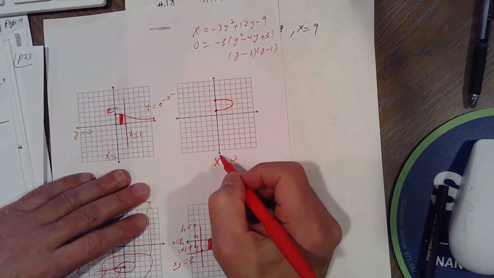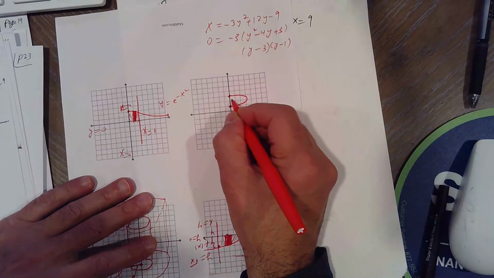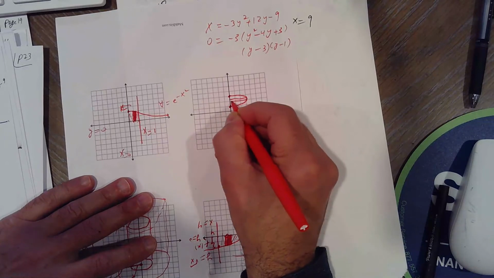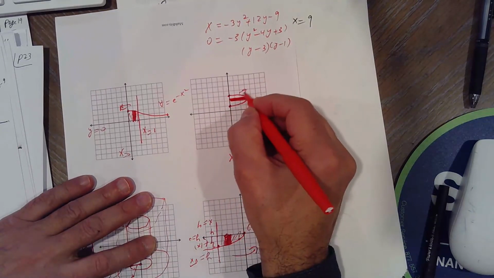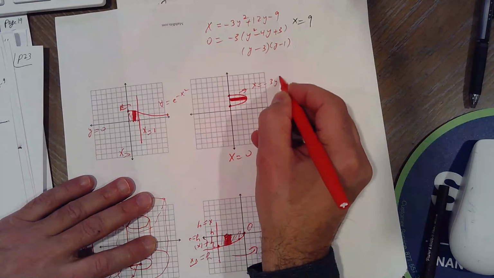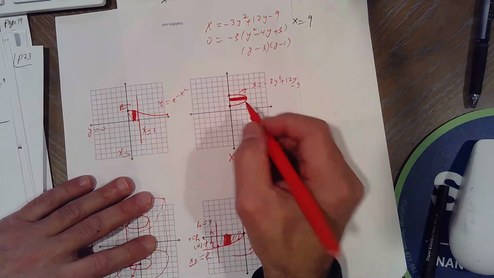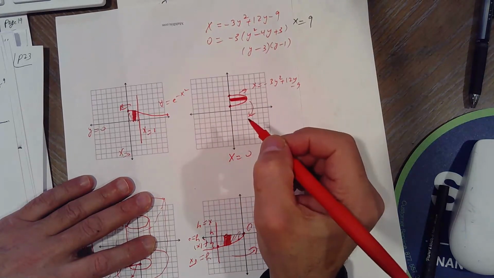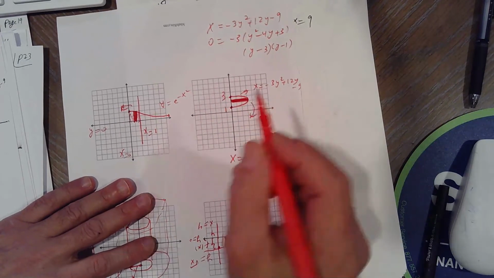And since we're revolving about the x-axis, we're going to get a strip. So we're going to measure this strip. This is my f of x. So x equals negative 3y squared plus 12y minus 9. We're revolving about the x-axis, going from y equals 1 to y equals 3.